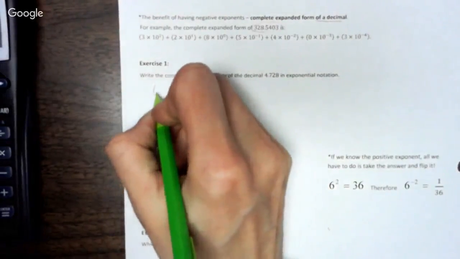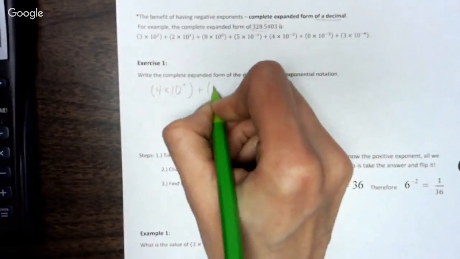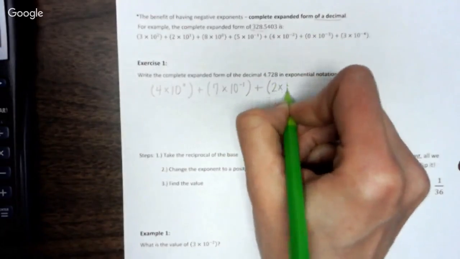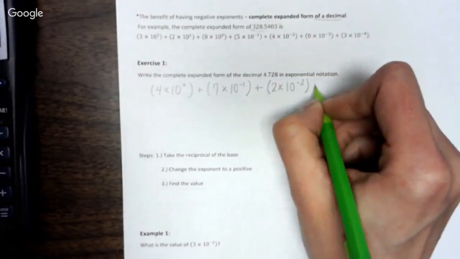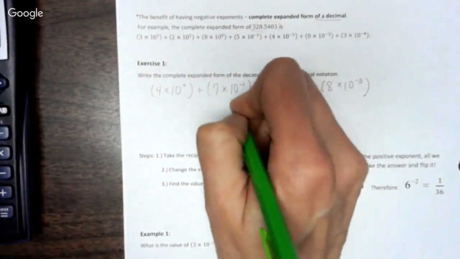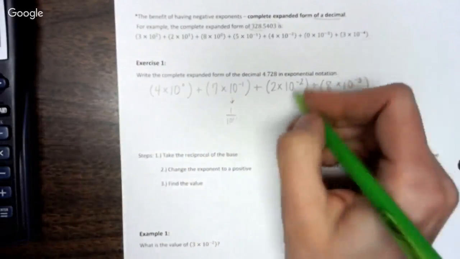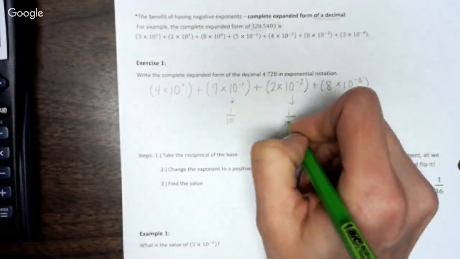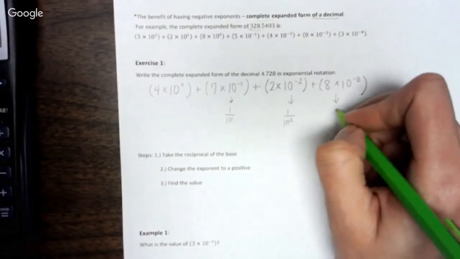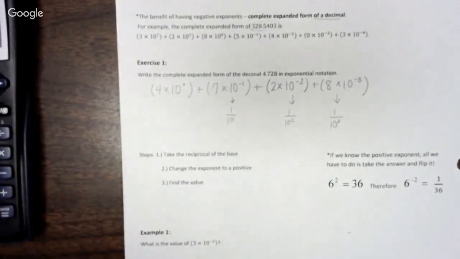All right, so 4 is the whole number. So 4 times 10 to the 0 plus 7 times 10 to the negative first plus 2 times 10 to the negative second plus 8 times 10 to the negative third. Now remember, this actually means 1 over 10 to the first. So that's the tenths place value. This actually means 1 over 10 to the second. It's the reciprocal, or the hundredths place value. This actually means 1 over 10 to the third, or the thousandths place value. That's where that comes from.